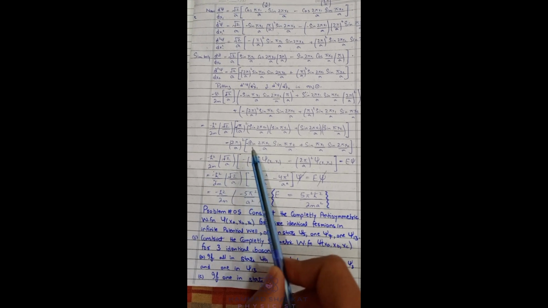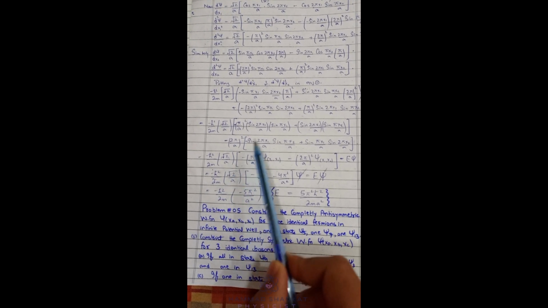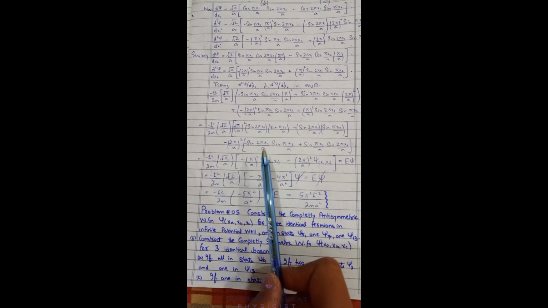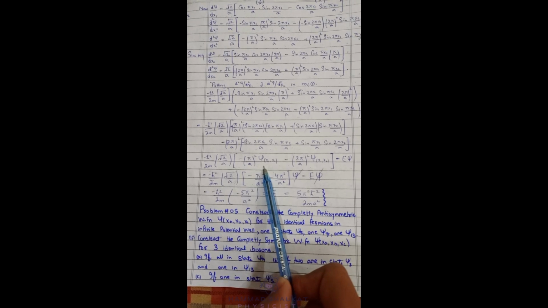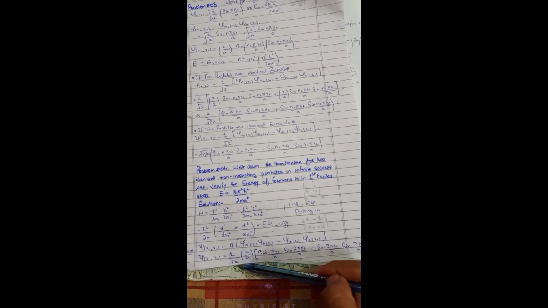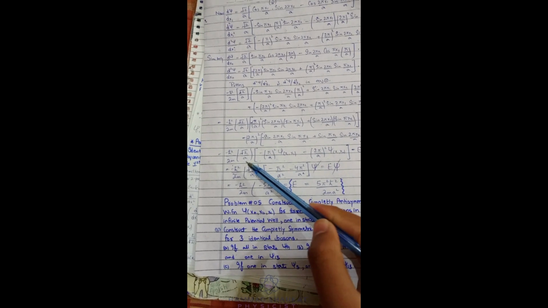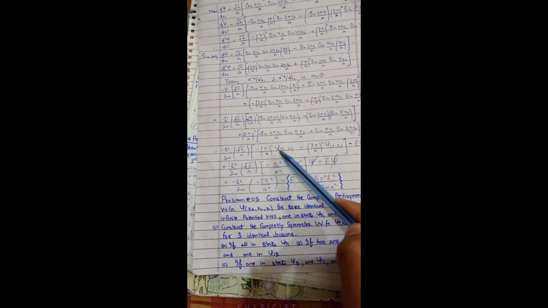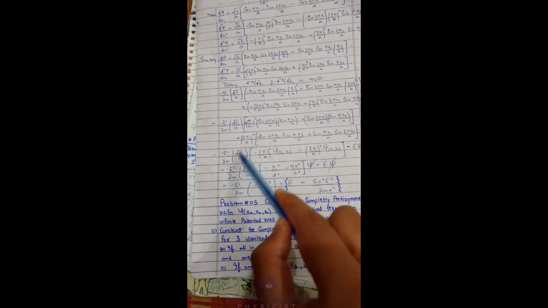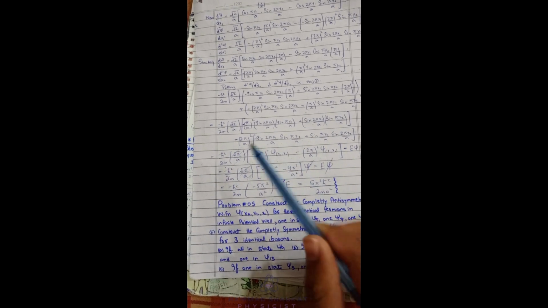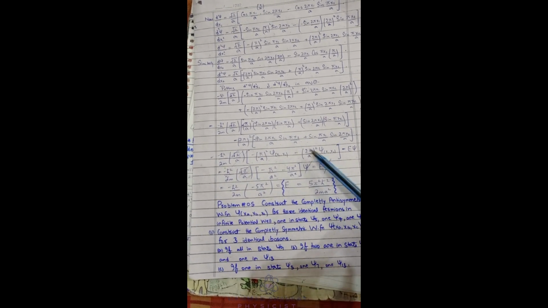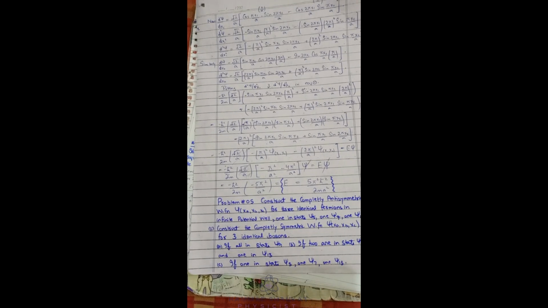You take the under root 2 by a inside, then this equals psi, because inside there is an amplitude value of 1 by under root 2 and 2 by a, which is basically under root 2 by a. So under root 2 by a multiplied by this reduces to psi. Now the only thing left is minus h-bar squared by 2m.